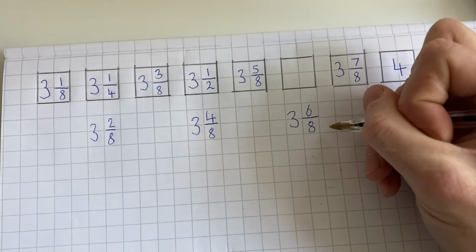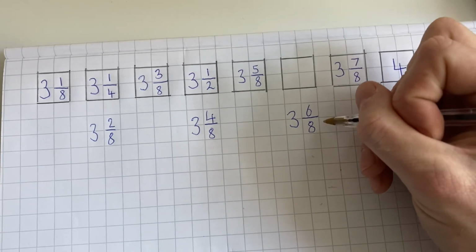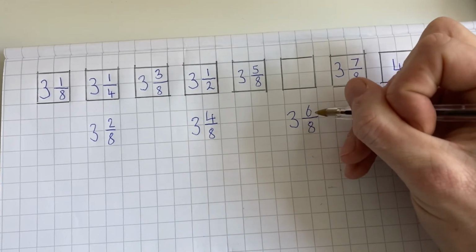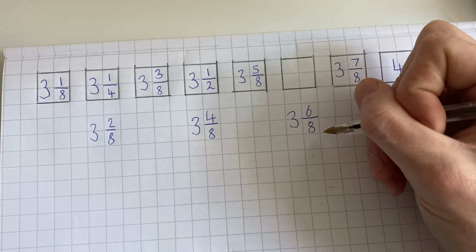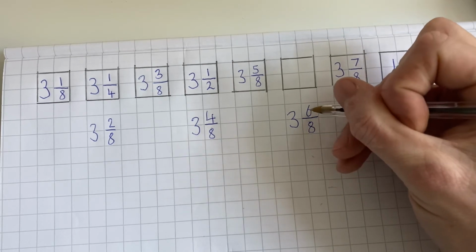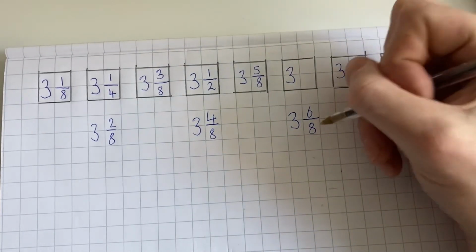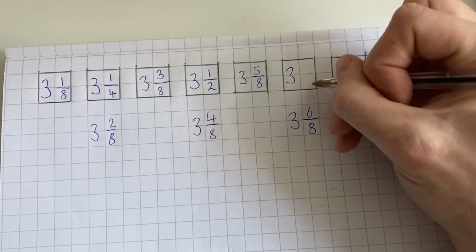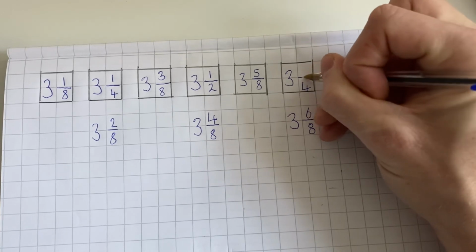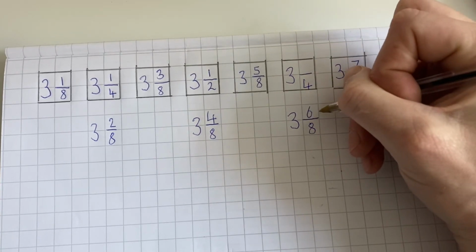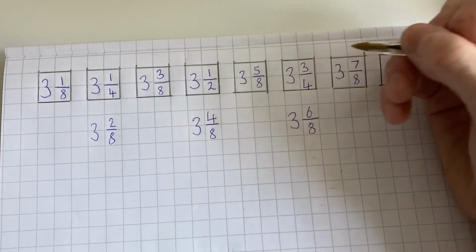Now, this can be your answer, but this fraction can be simplified. To simplify this, we can divide both these numbers by 2. So our whole number stays the same. If we divide 8 by 2, we get 4. And if we divide 6 by 2, we get 3.